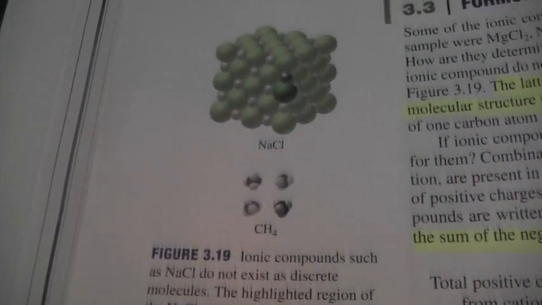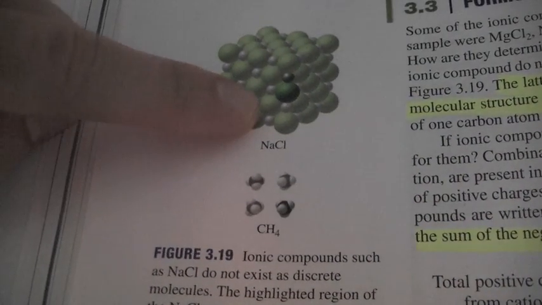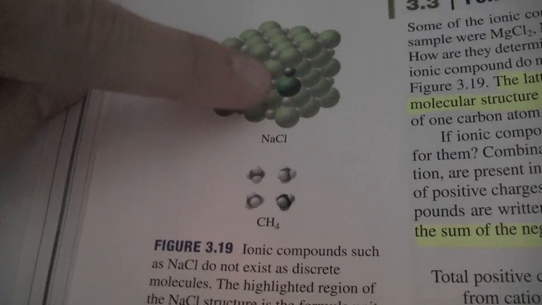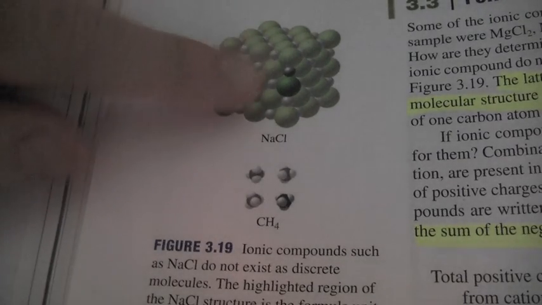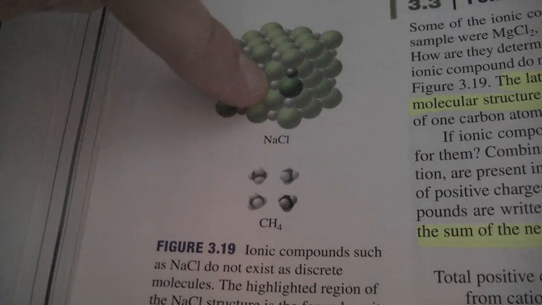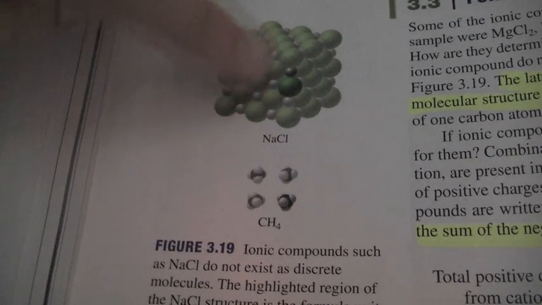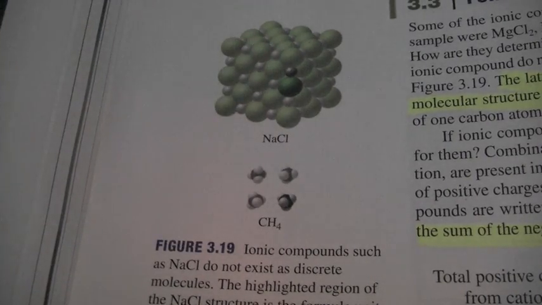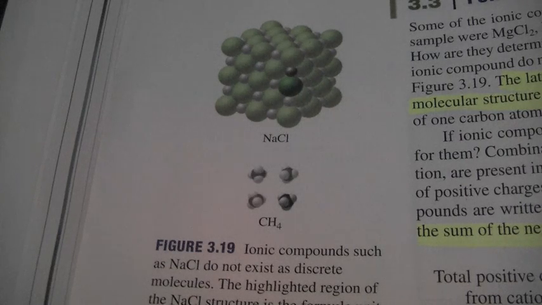On page 96 in your textbook, you'll find figure 3.19. Sodium chloride does not exist as a discrete molecule. Rather, it exists in a crystal structure or a crystal lattice. This repeating unit right here is called a formula unit.